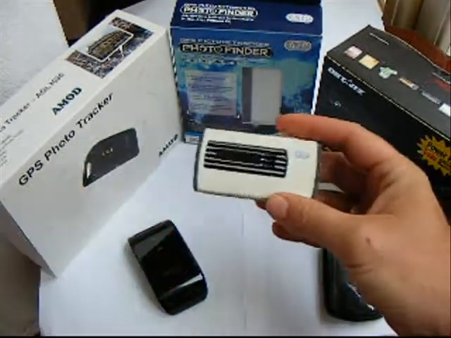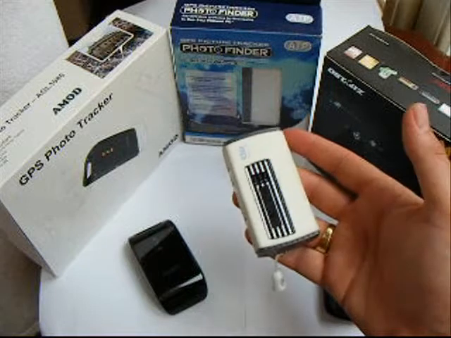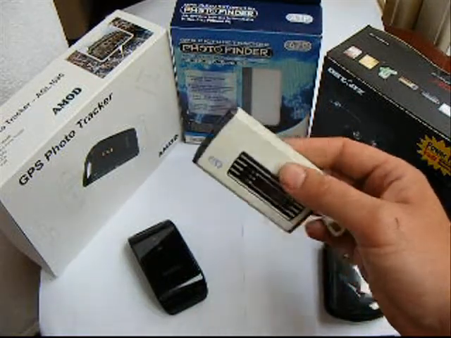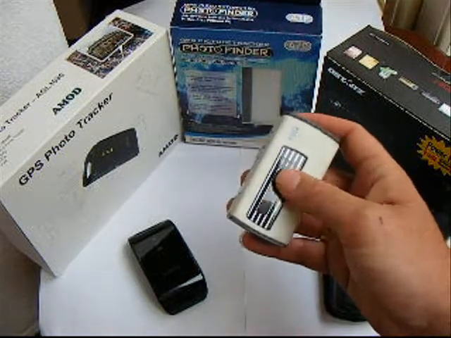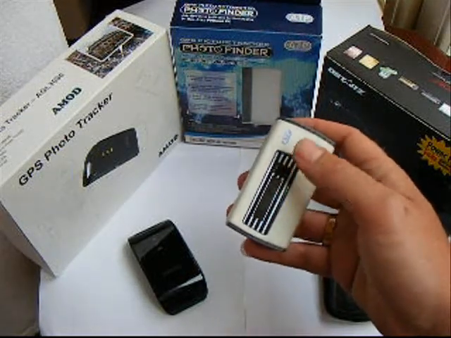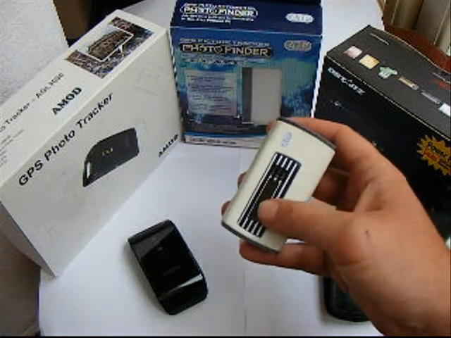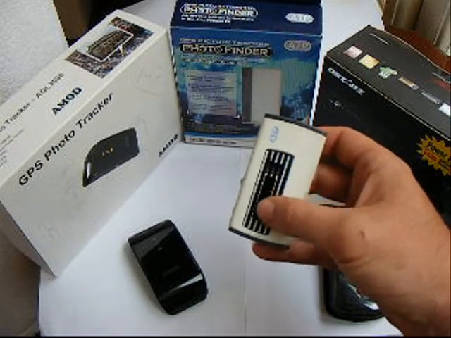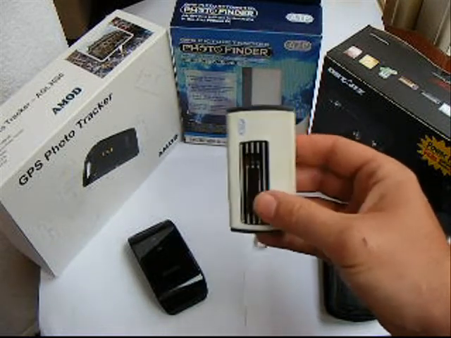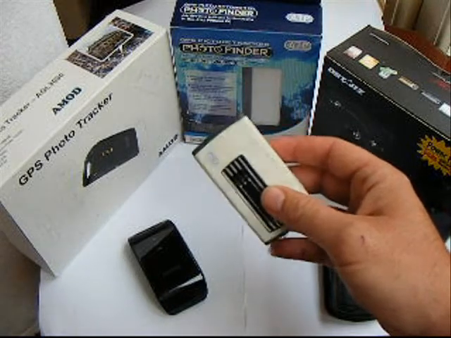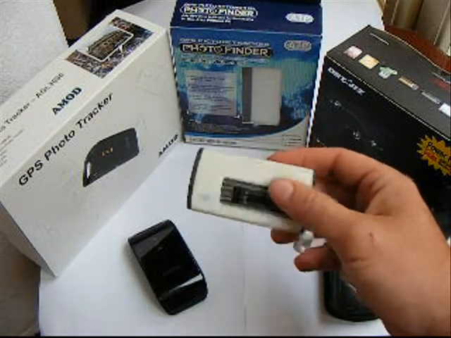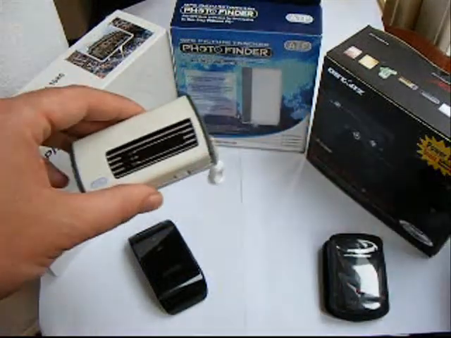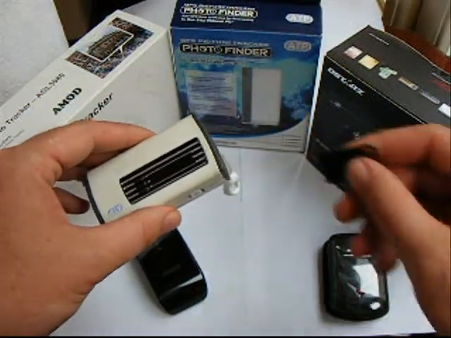The idea with this one is that you don't need a computer to tag your photographs. You turn it on, you get a GPS fix, and the details come up on the display. Whatever the time says on here, you then make sure your camera is set to the same time. This is the only one where you have to do that, and you'll see why in a minute. Then you go around and take your photographs, and when you finish the session, you take your SD card out of your camera.